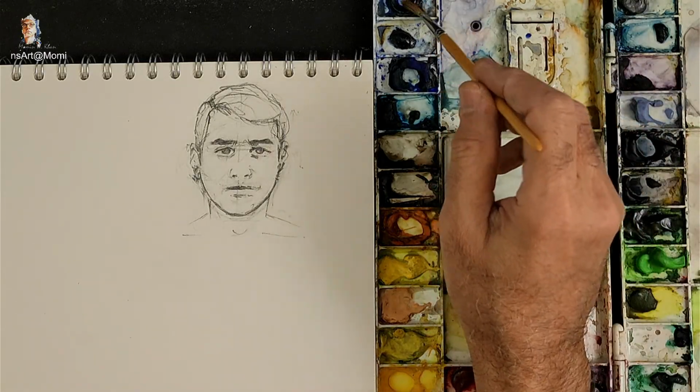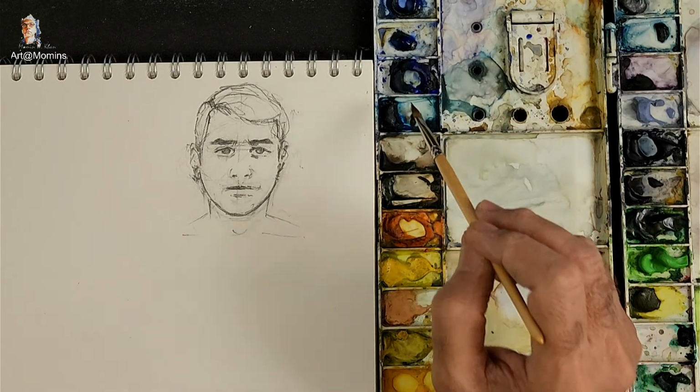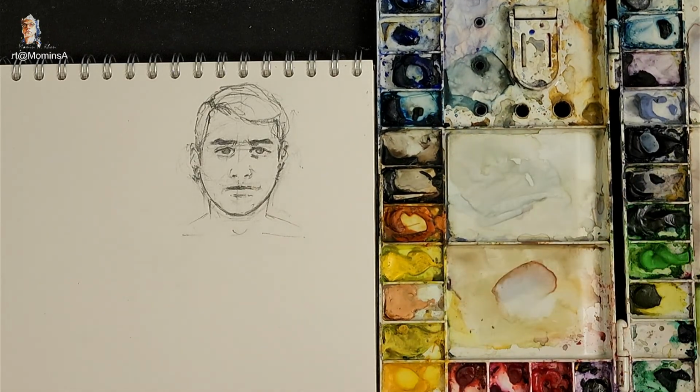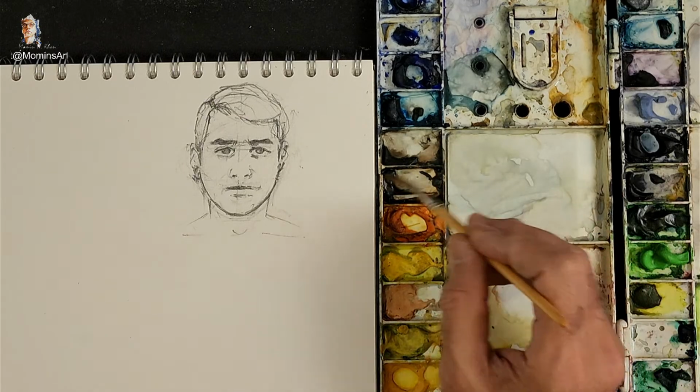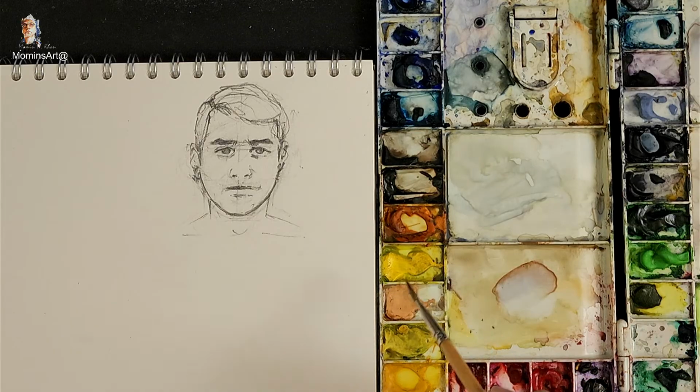Okay, this is the cobalt blue, ultramarine blue, French ultramarine, Prussian blue. I got a sepia color, then I have a burnt umber, cadmium orange, cadmium yellow. Again, it's a Naples yellow with a different brand. I can use that color also for the flesh tone. And some yellow also. It's a lemon yellow.